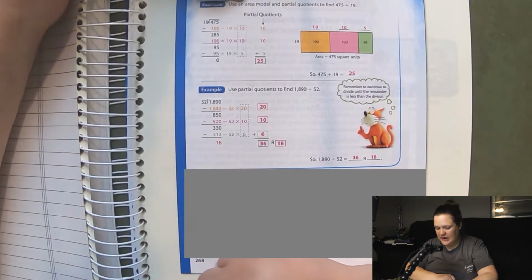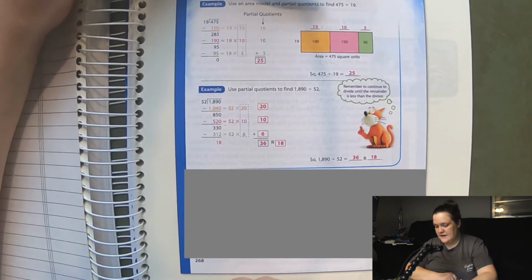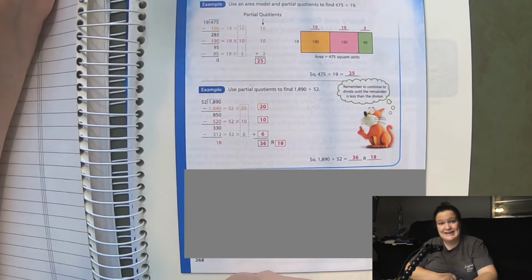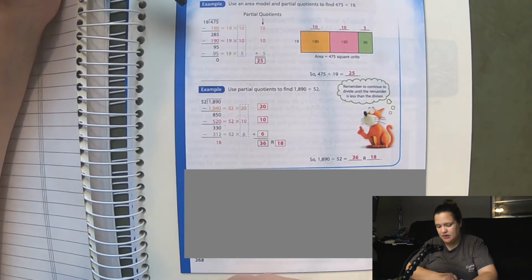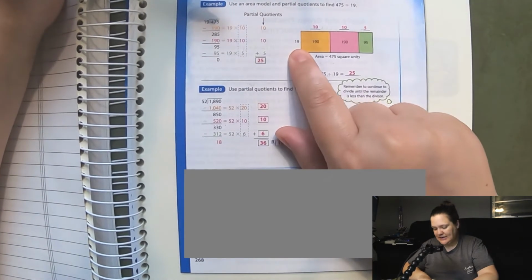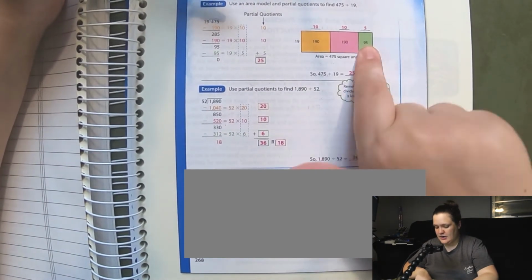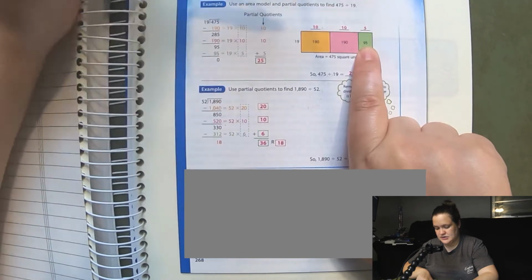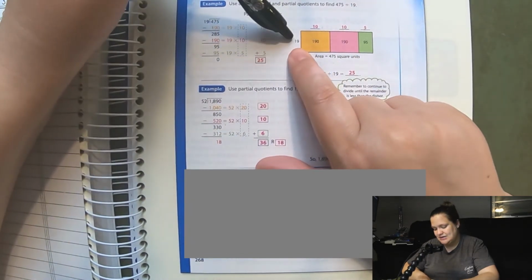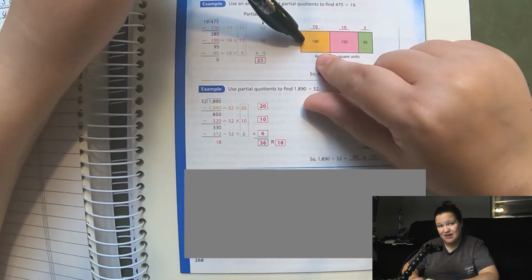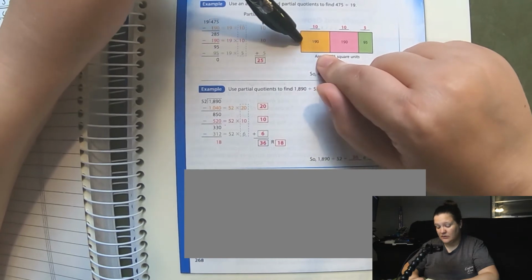Okay, so use an area model and partial quotients to find 475 divided by 19. Okay, so 19. We've got our area model here, and you're going to fill in these extra spaces. So 19 times what will give you 190? Well, you stick a 0 on it, right?